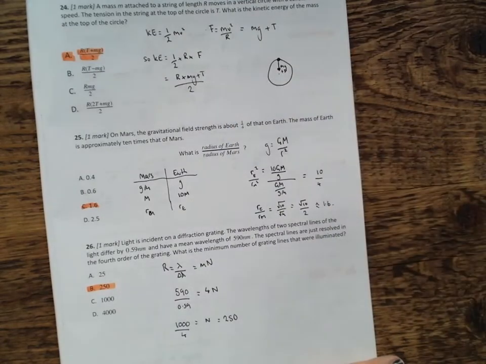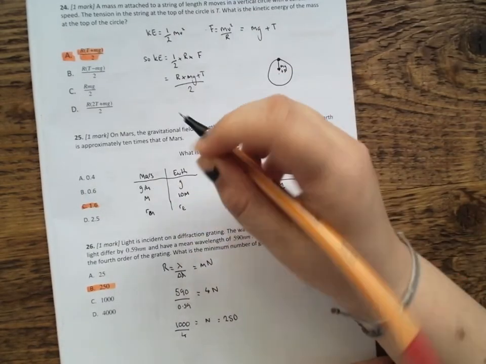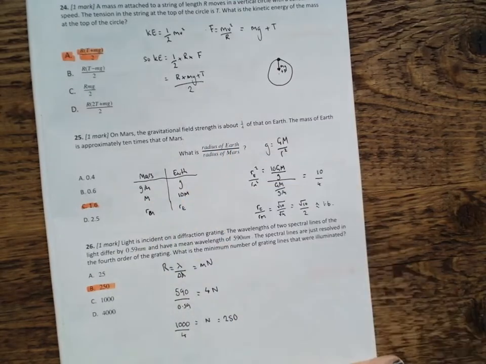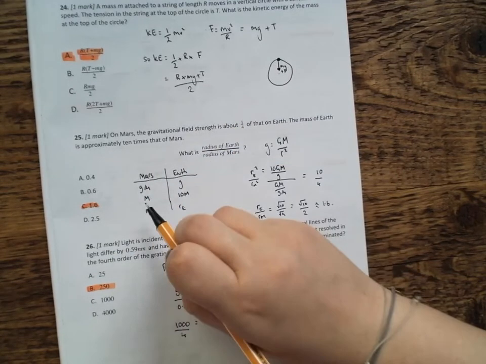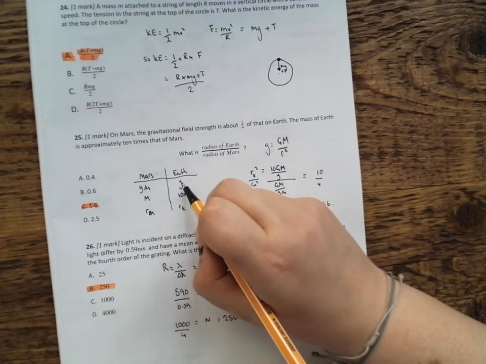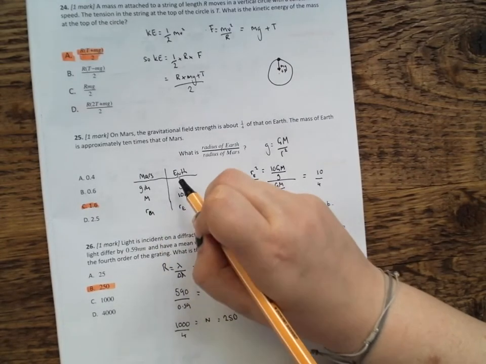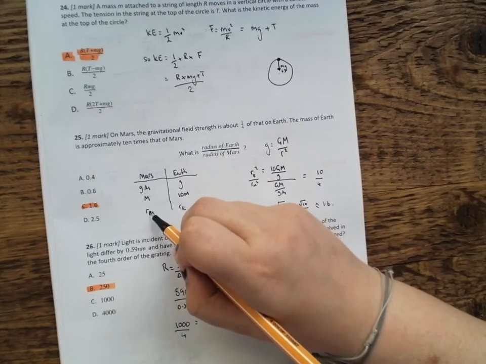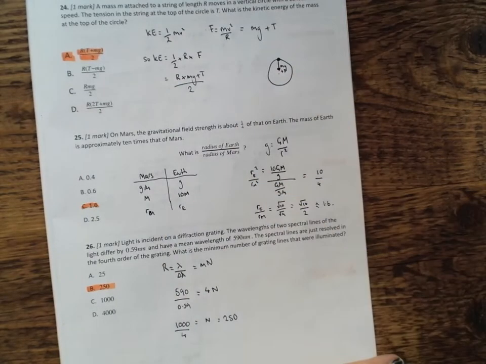So every time I do a ratio problem, I like to do a little grid and write down what I have at the beginning. So I'm looking at Mars compared to Earth. We know Mars has a quarter of Earth's g, so I said it's g over 4. Earth's is just g. Mars has a mass of m, so Earth's mass is 10m, radius of Mars and radius of Earth.